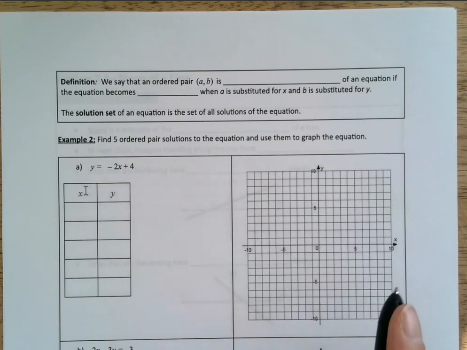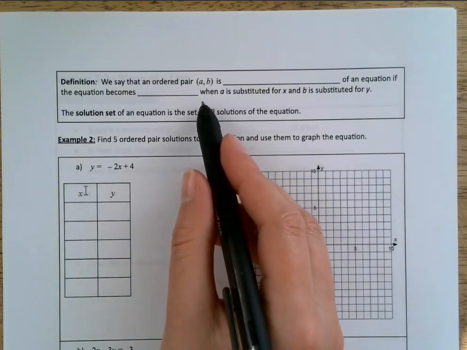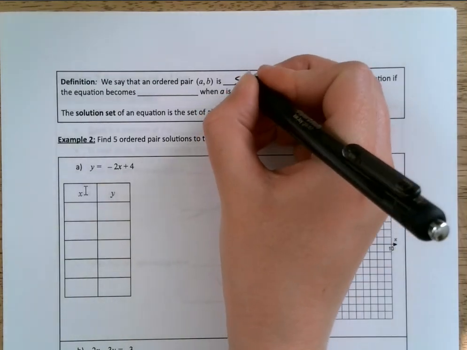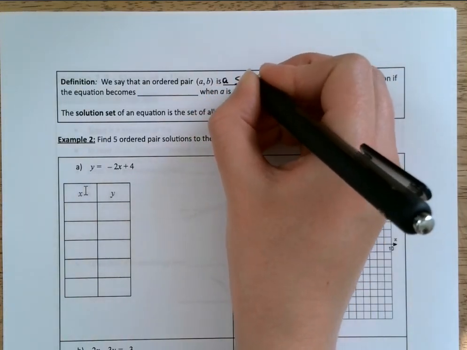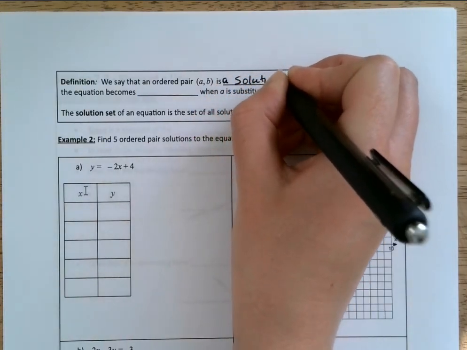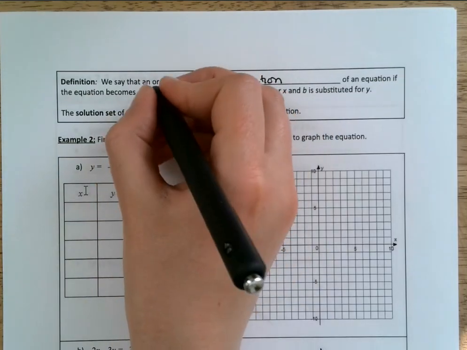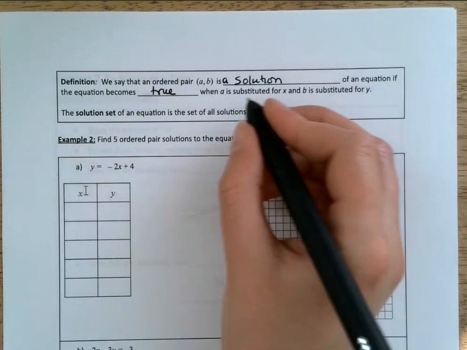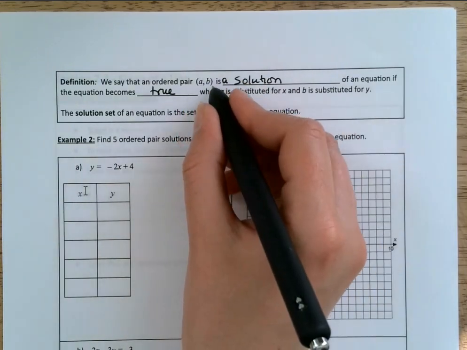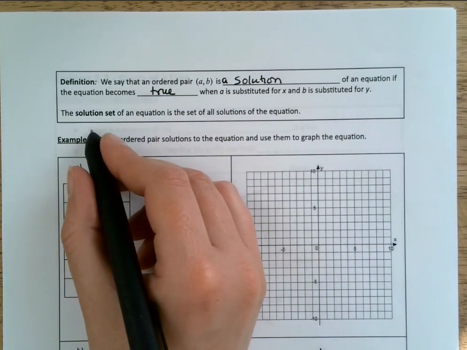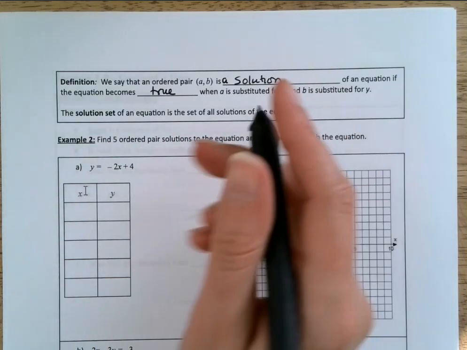Definition. We say that an ordered pair A comma B is a solution of an equation if the equation becomes true when A is substituted for X and B is substituted for Y. You have your X value and your Y value. The solution set of an equation is a set of all solutions to the equation.